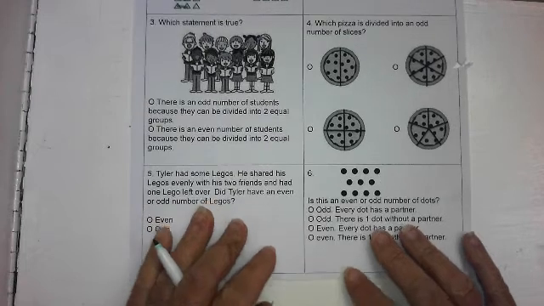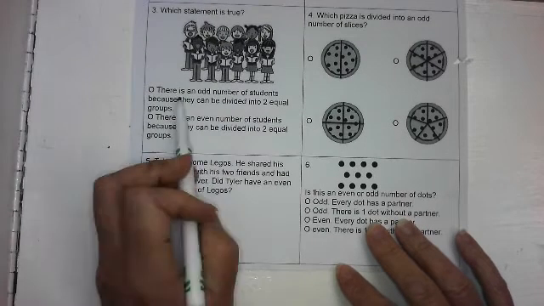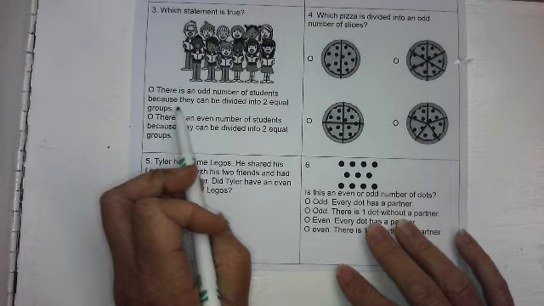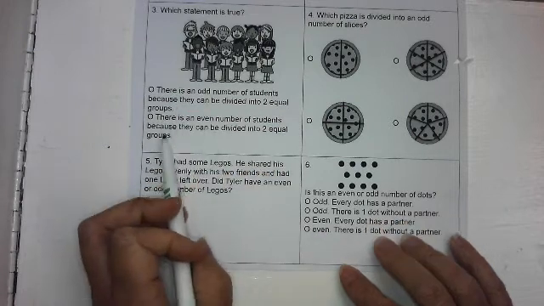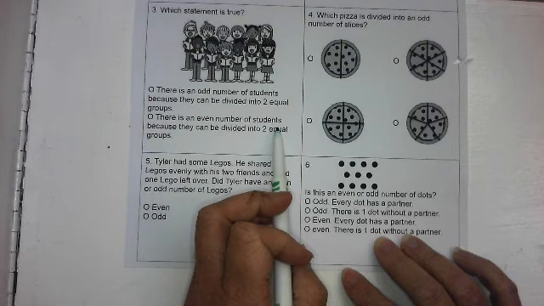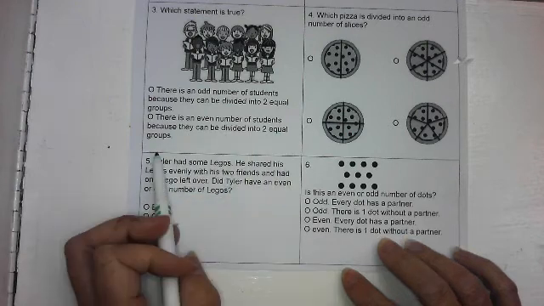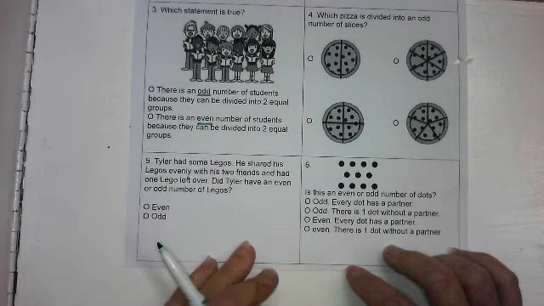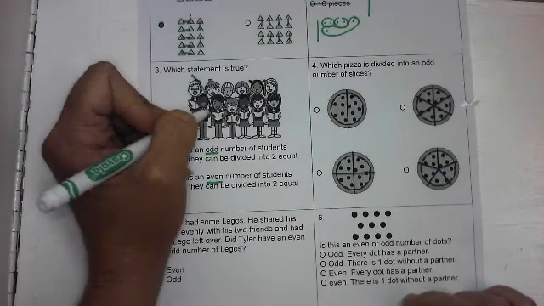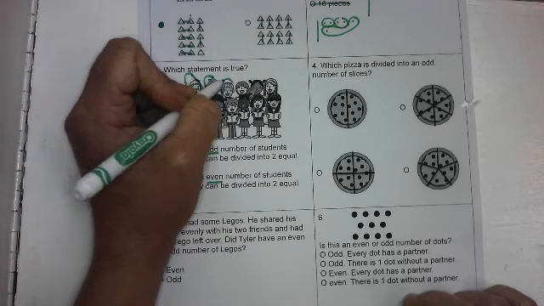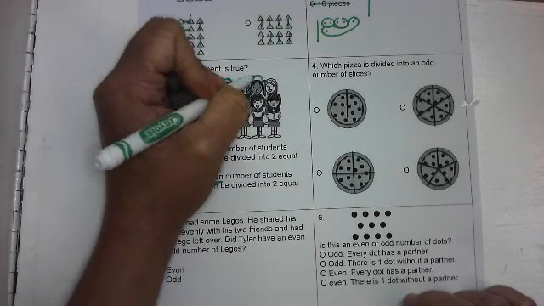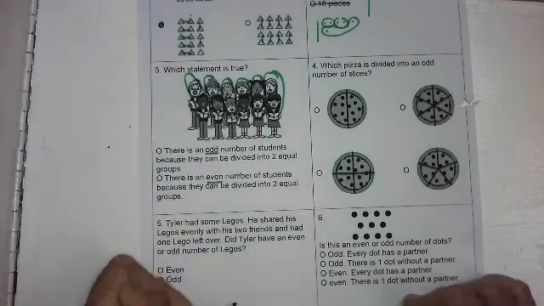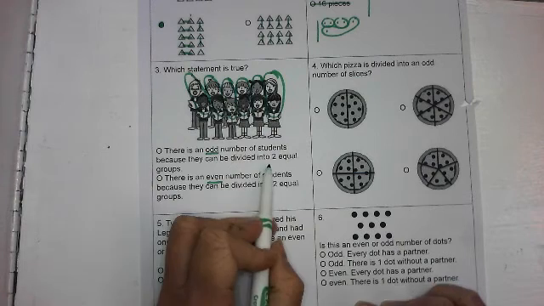All right, let's look at this one with all the words. Which statement is true? There is an odd number of students because they can be divided into 2 equal groups. Or there is an even number of students because they can be divided into 2 equal groups. Okay, so this one, the only difference is odd. Is it odd or even? 2 kids, 2 kids, 2 kids, 2 kids, 2 kids, and 2 kids. Looks to me like everyone could have a partner. And I didn't divide them into 2 equal groups, but I could have.